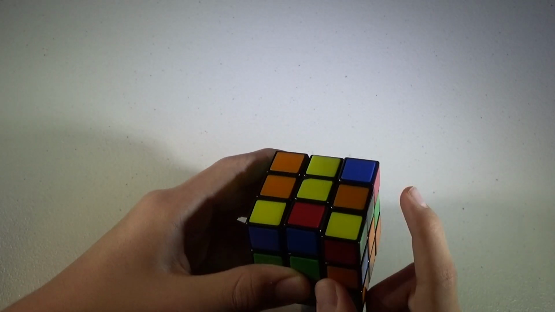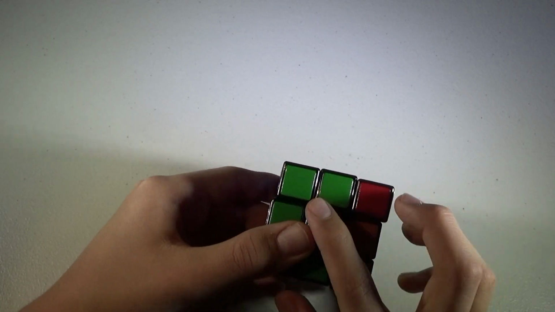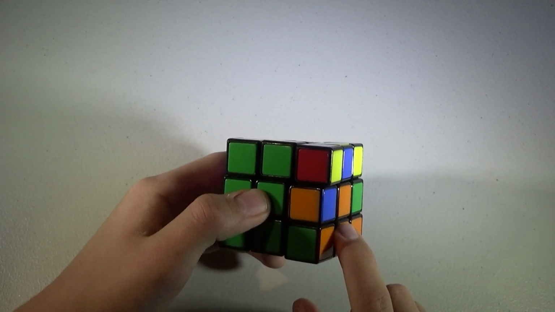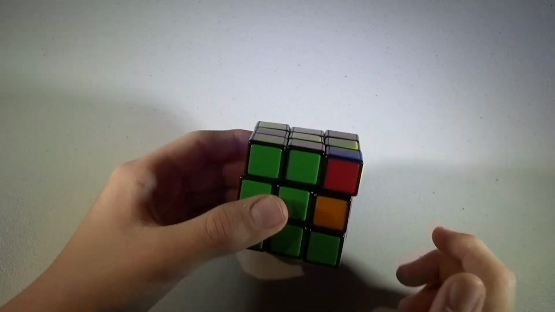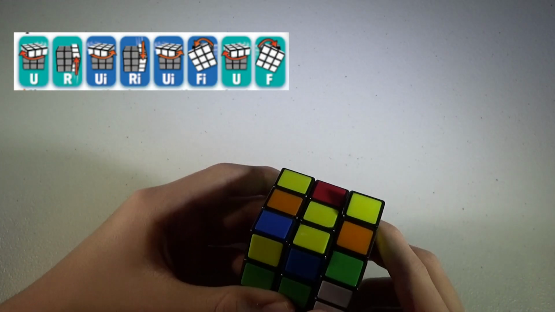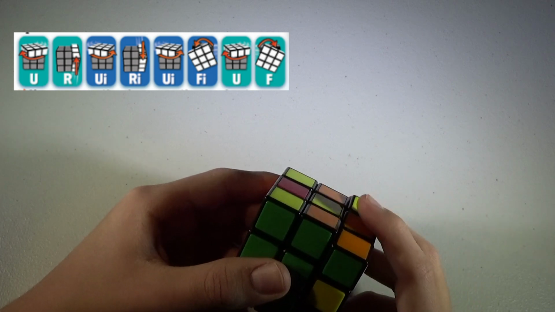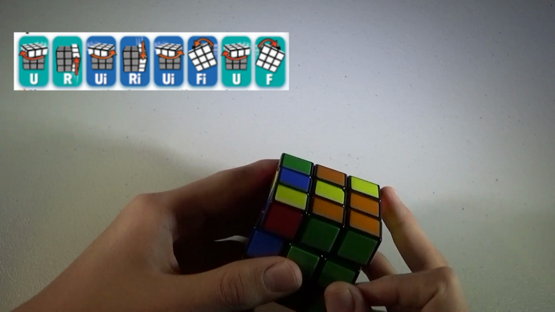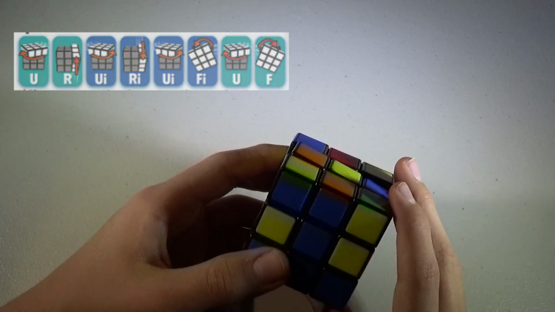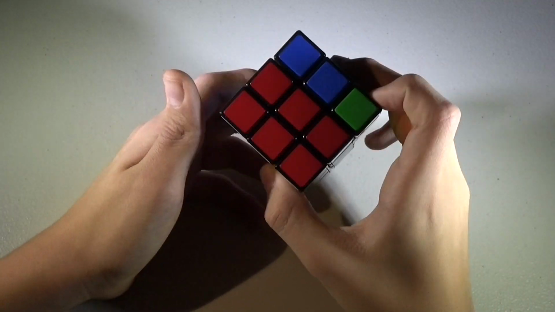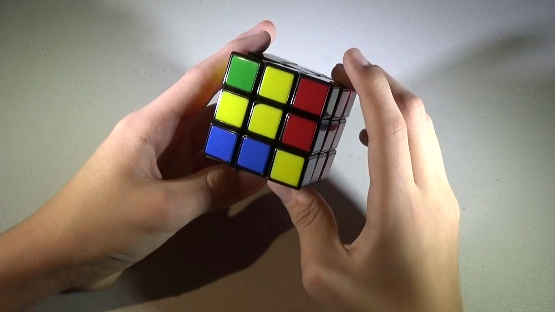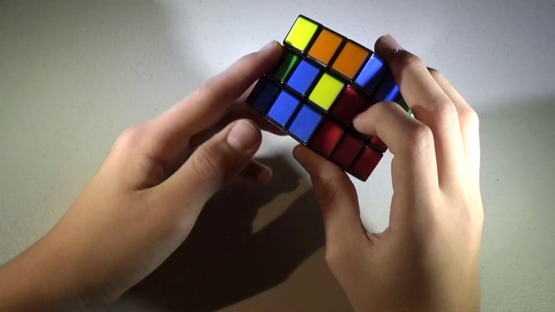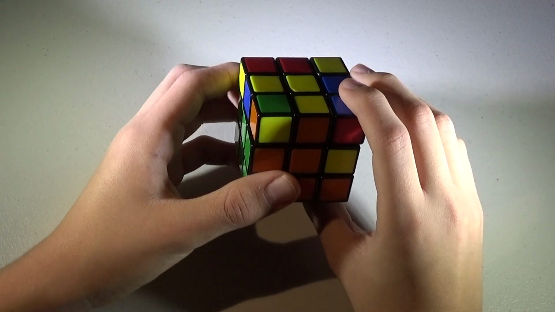Here's the green and orange. I lined it up with the green, and that has to go to the right. So we'll do the right algorithm. U, R, U prime, R prime, U prime, F prime, U, F. Okay. So our next one, well, we have two more left, as you can see. So we want to look around.